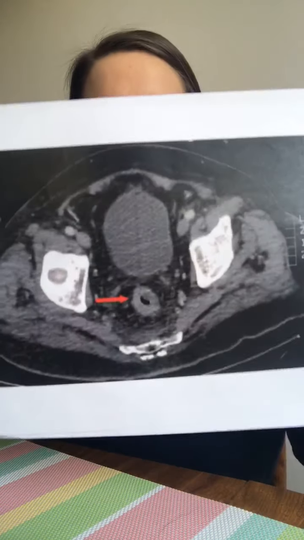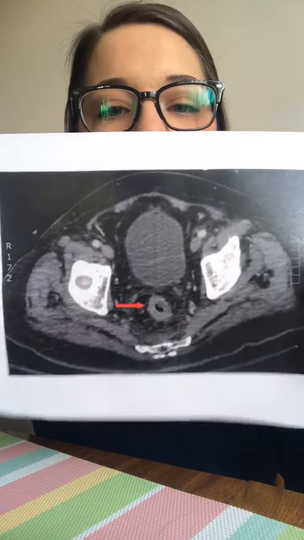This is my CT of the rectum, and it just shows you where it is, right here where the red arrow is. The rectum is part of the lower gastrointestinal tract and is a continuation of the sigmoid colon and connects into the anus. The rectum follows the shape of the sacrum and ends in an expanded section called the rectal ampulla, where feces is stored before it gets released into the anal canal.